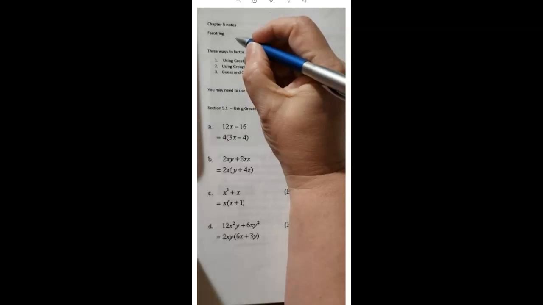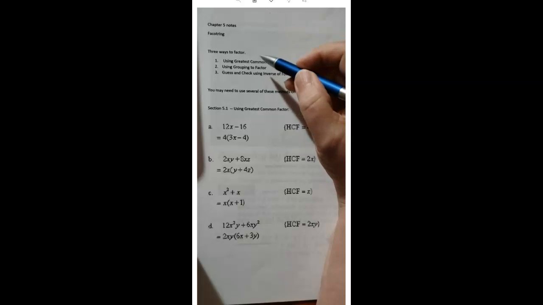Okay, so we're going to start chapter 5. Chapter 5 is about factoring. And in this chapter, there are going to be 3 basic skills that we're going to use. One of them is factoring by using the greatest common factor, which is what we're going to do on this video. The next one is factoring by grouping, which we're going to do in the next video.